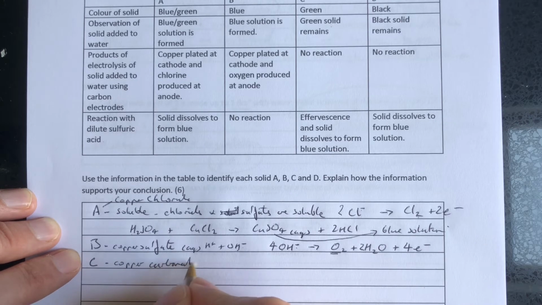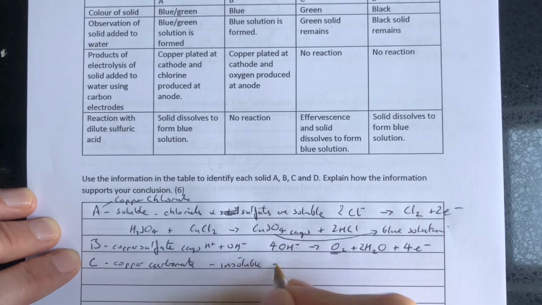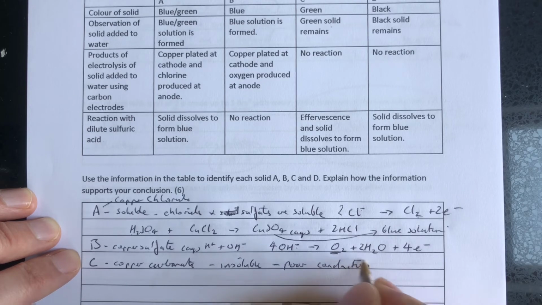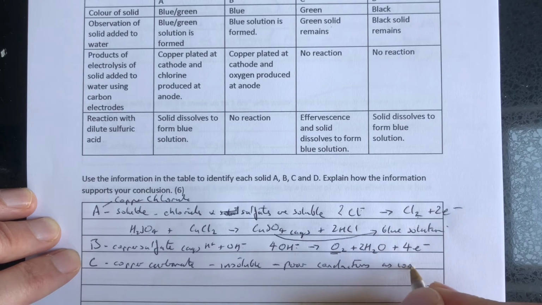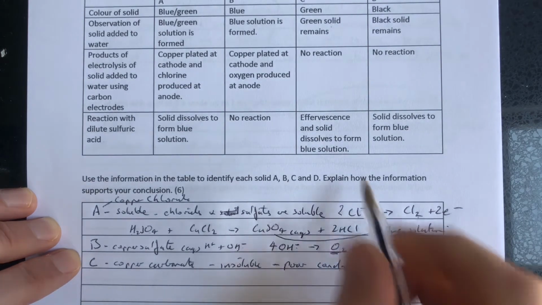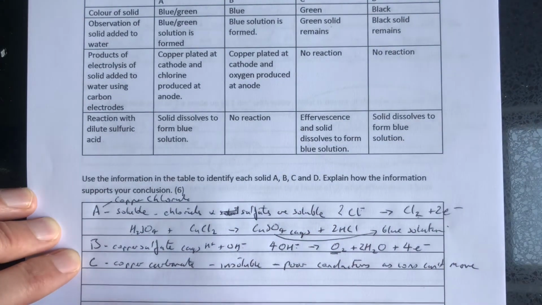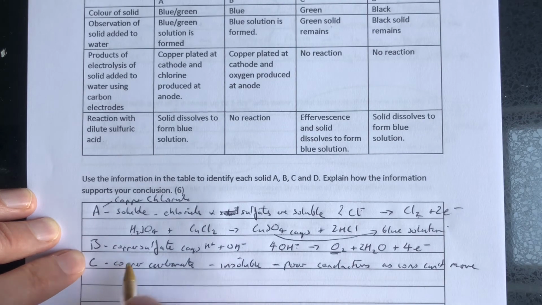Because copper carbonate is insoluble, it's a poor conductor of electricity. It's ionic, but the ions cannot move in the solid lattice, so it's a poor conductor. And we should say the same thing for D as well. But again, I'm short on space. But if you're writing a fuller answer, you really should say that. Right, copper carbonate with sulfuric acid.